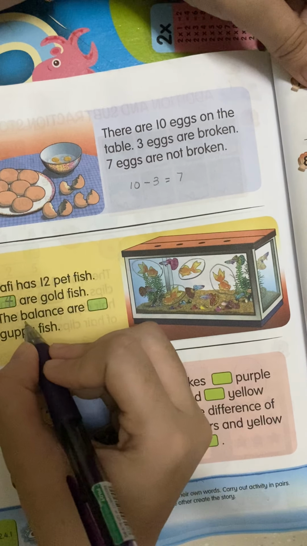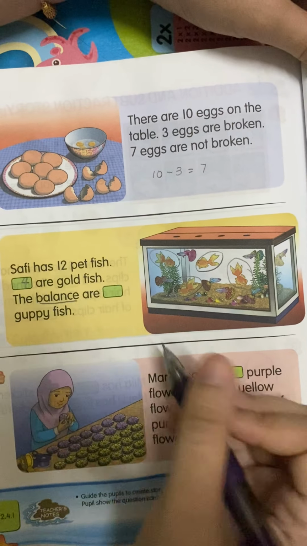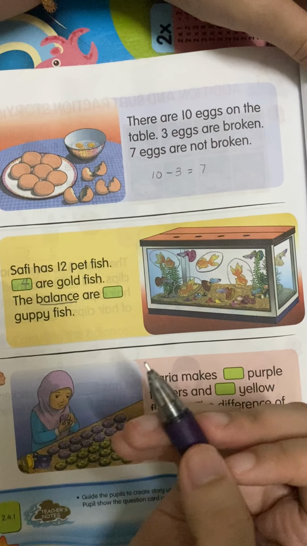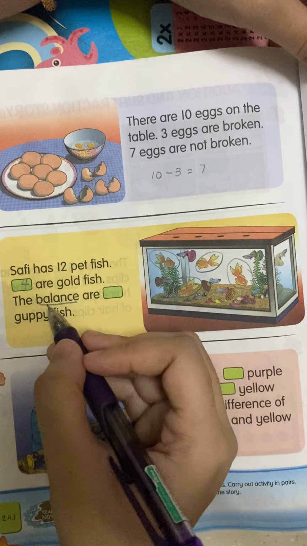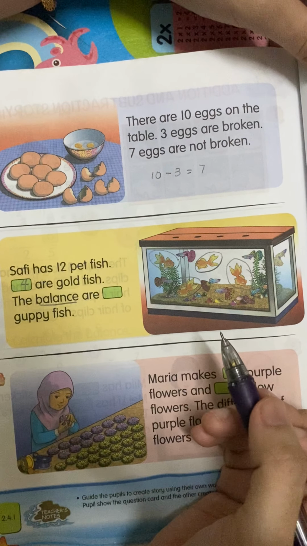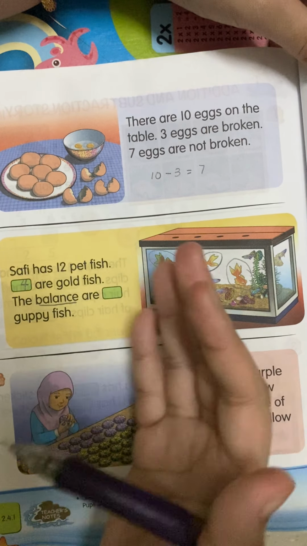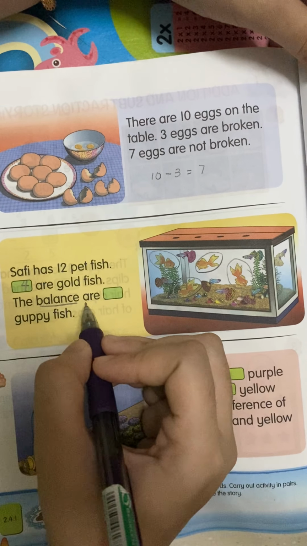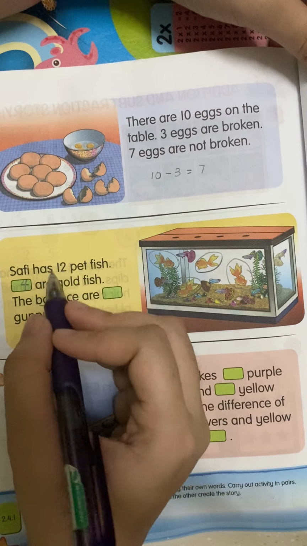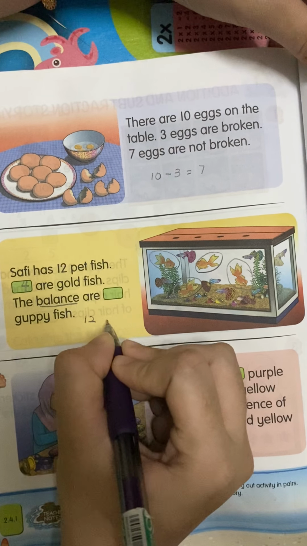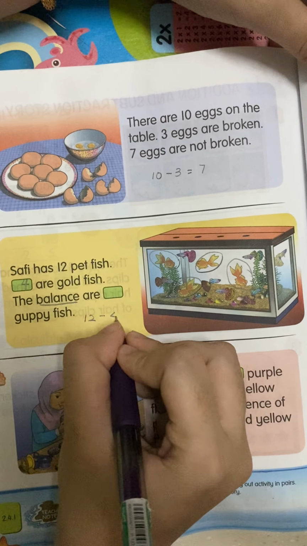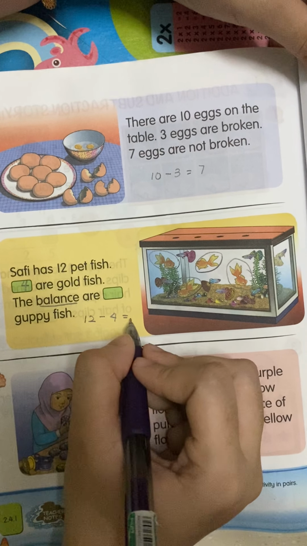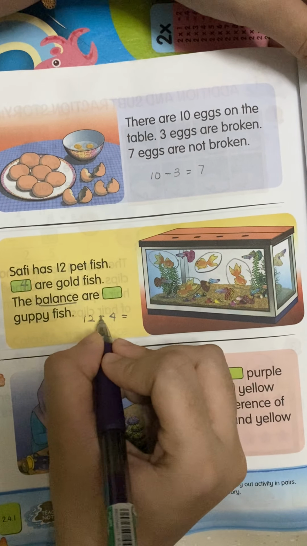The balance, see, balance. When we say balance, we need to subtract. Bila kita nampak balance, kita kena tolak baki. Baki berapa? How much is the balance? The balance are guppy fish. So how do we do? Total is 12. 4 are goldfish. So meaning, if you want to find the balance, we need to minus.